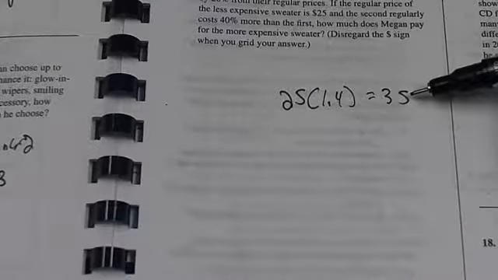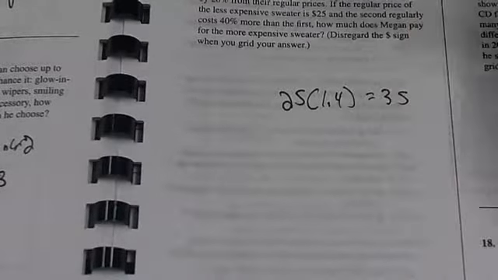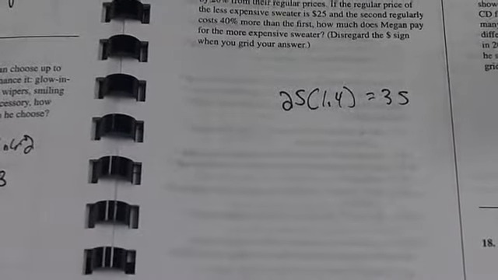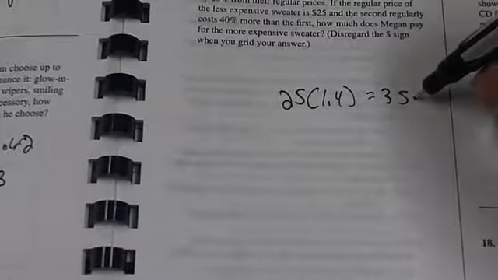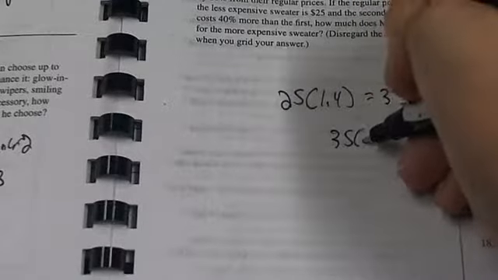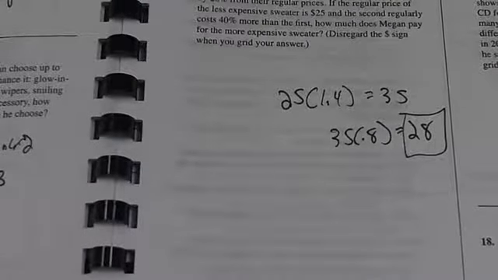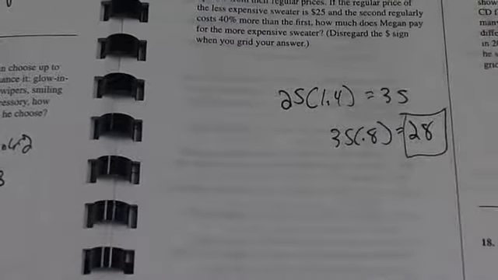But you have to find 20% off of that. Sorry, you have 20% off of 35. So it means you're only paying 80%. So you multiply it by 0.80, and it's $28. So how much does Megan pay for the more expensive sweater? $28.